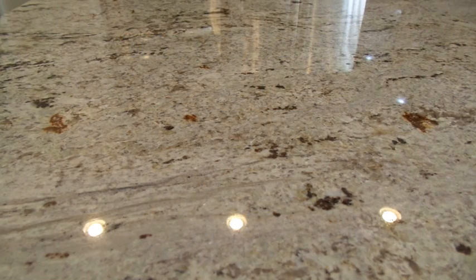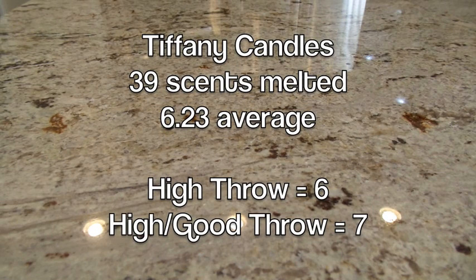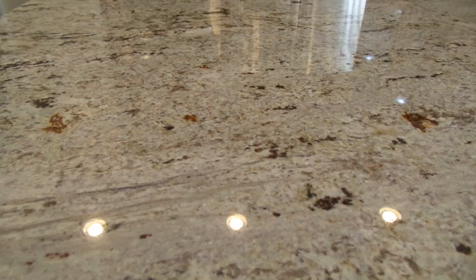And from 30 Street Wax, Postcards from Japan, Tuberose and Jasmine, Texas Choice, Old Fashioned Tea Berry Bubblegum, and Surreal Surrender all did well for me. Tiffany Candles, I've melted 39 different scents from, with an average of 6.23 in terms of throw. That is around the high, a little higher than the high, but somewhere around there. And from Tiffany Candles, Pink Loops, Melon Ball Fizz, Strawberry Shortcake, and Zucchini Bread have been ones that have done really well that I really like.